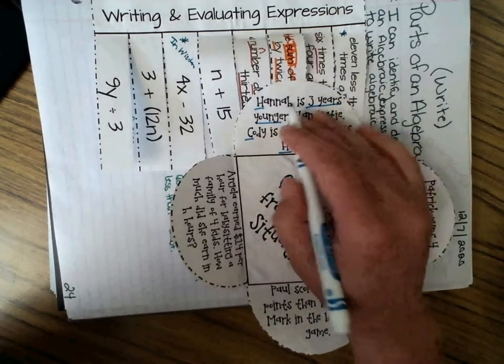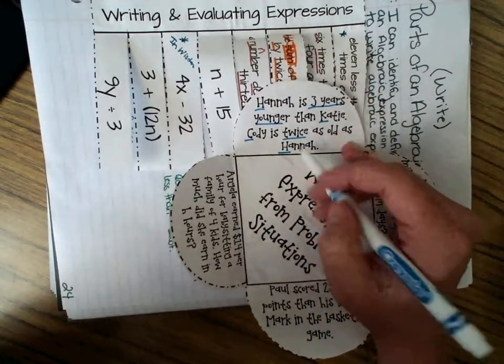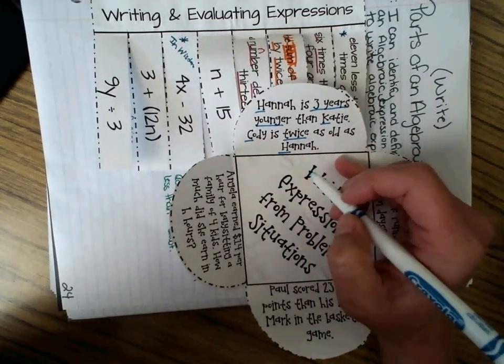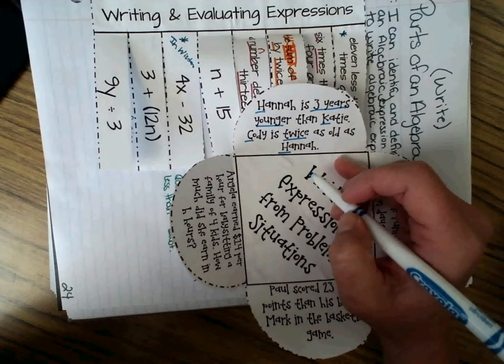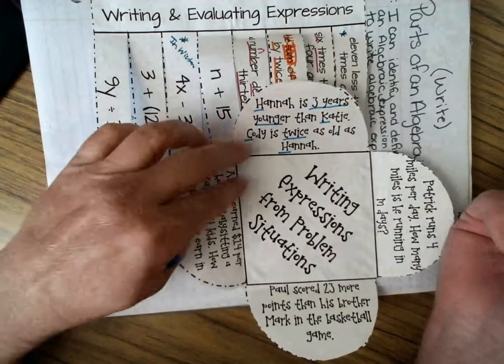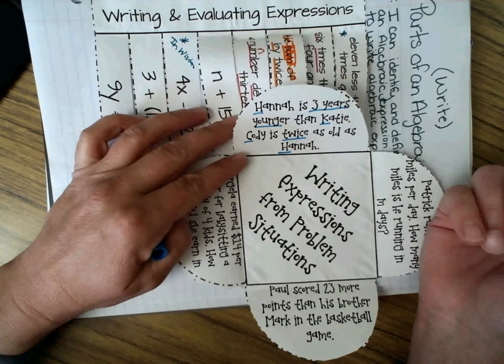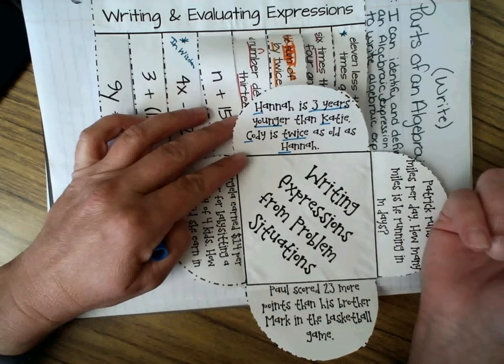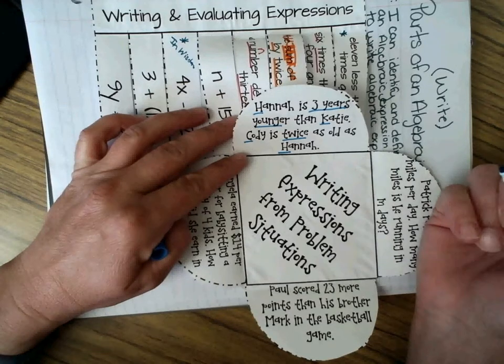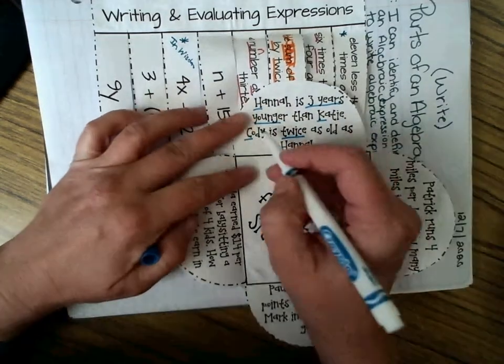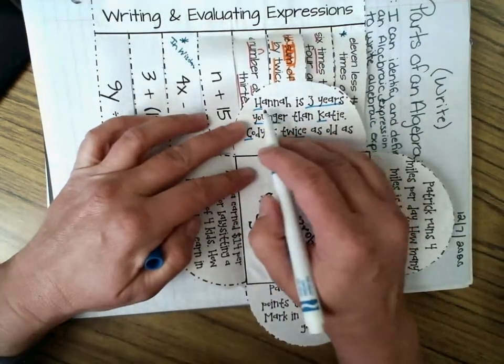So we're going to start here because we see Hannah twice. So we're going to have H. So we've got two things that we can write in here.